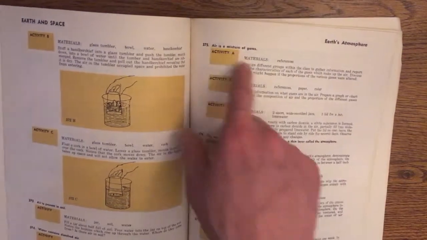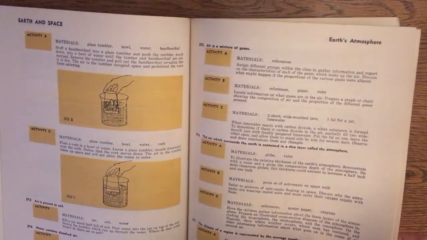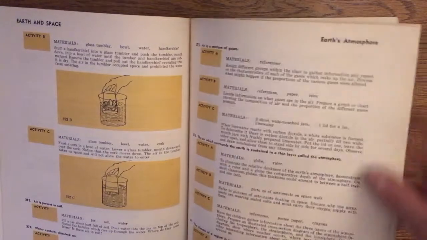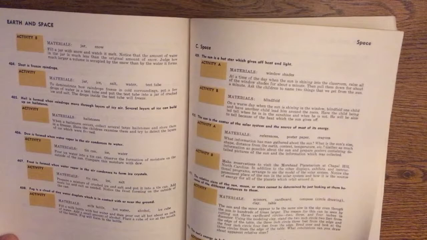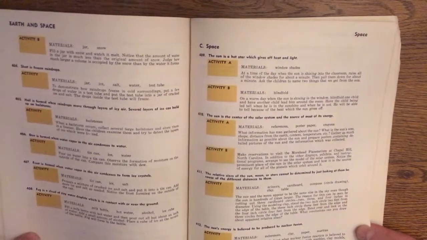Air is a mixture of gases. The sun is the center of the solar system and the source of most of its energy.